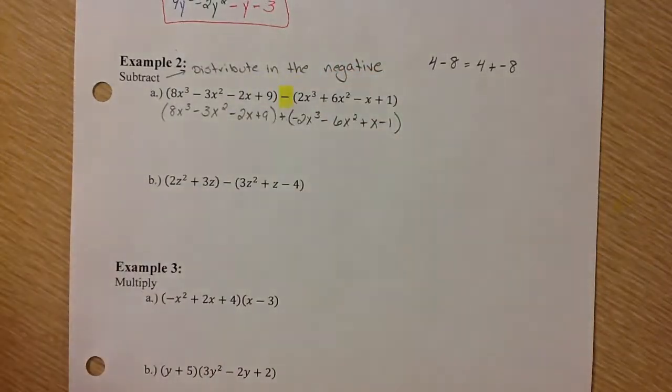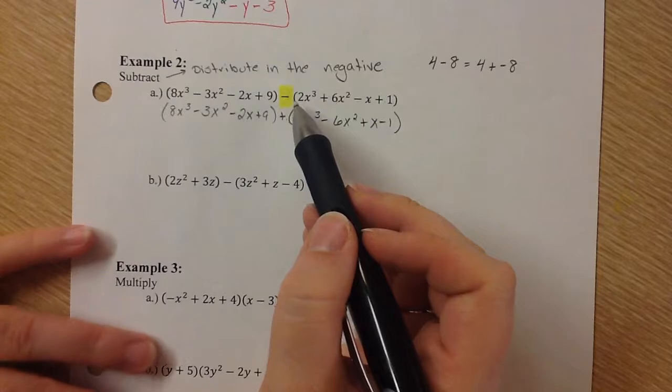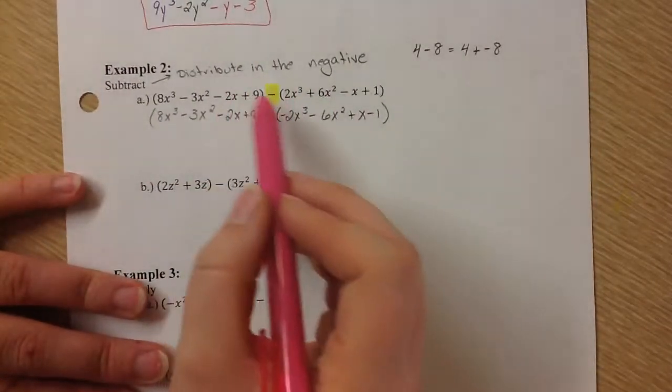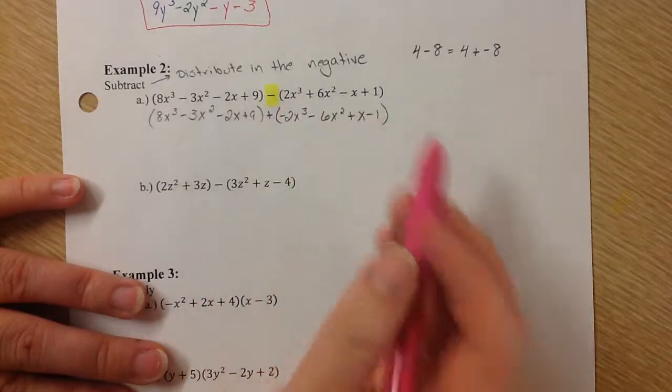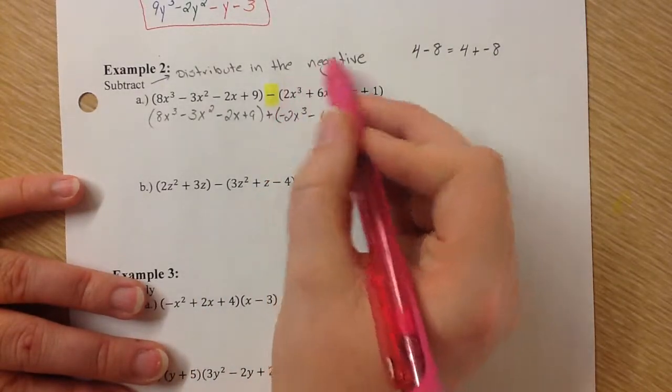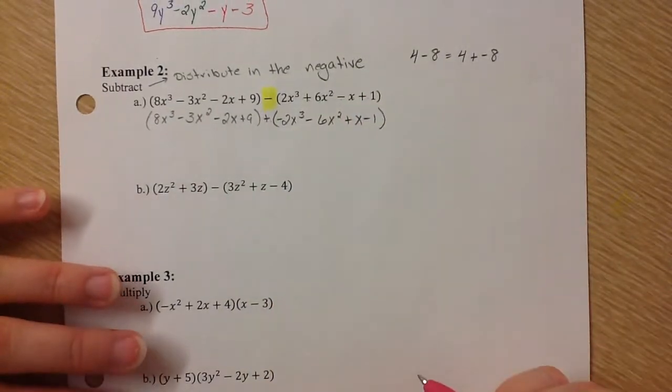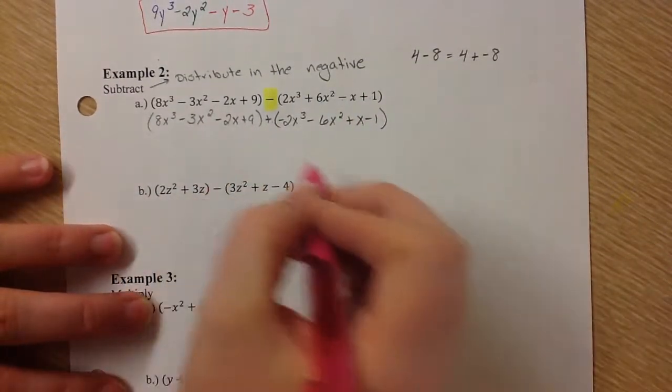Please do this. I can guarantee that every one of you will make at least one mistake if you don't distribute that negative in. Okay? I see it year after year after year. People are like, I don't need to distribute that negative. I know I'm just subtracting. But then when we're subtracting a negative, we forget that that's the same as adding, and it messes everything all up. Okay, so now like terms.